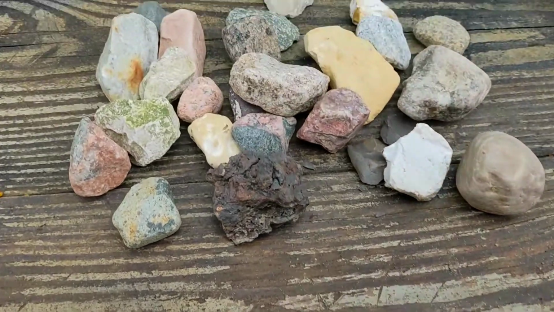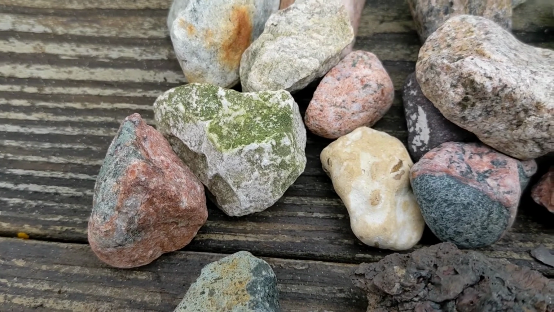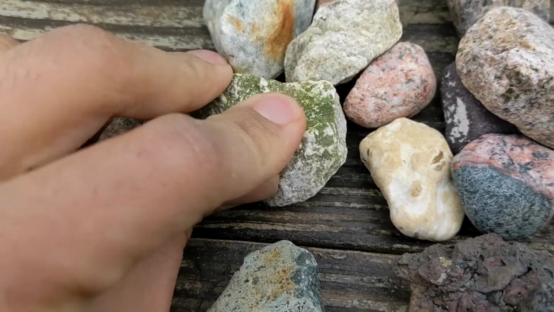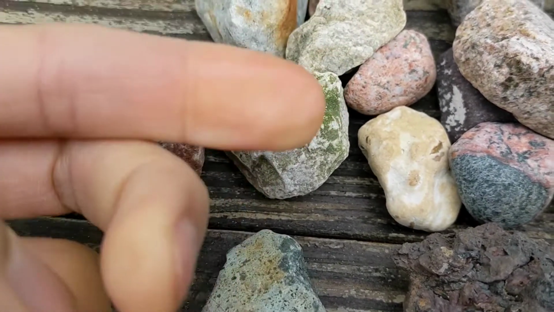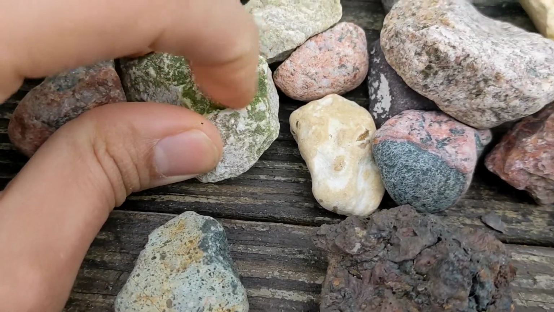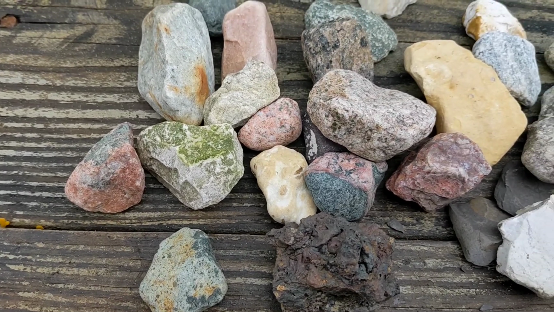Sometimes the color on the rock can be a little bit misleading. I can look here at this rock that looks like it's green and gray. But if I wet my finger and just rub on that green part, the green comes off on my finger a little bit. So this is actually just moss that's grown on the rock. Sometimes you'll find moss and algae if the rock was picked up in a kind of wet area.